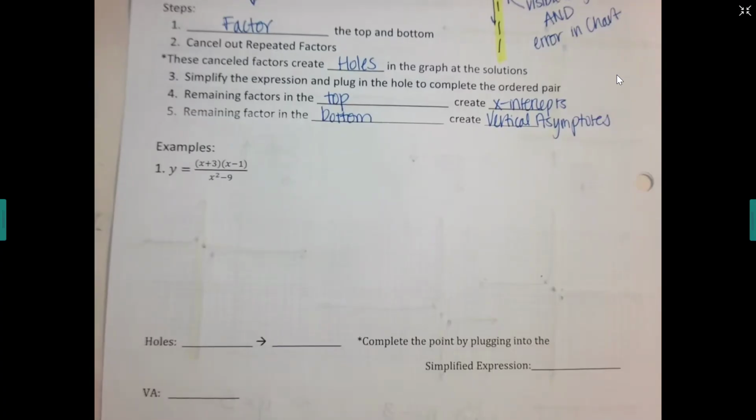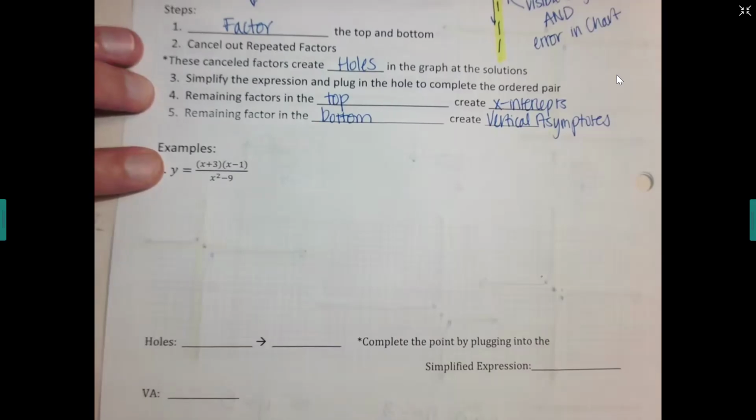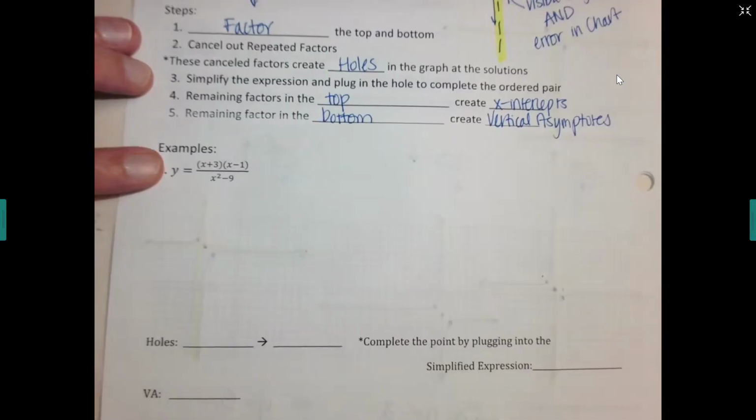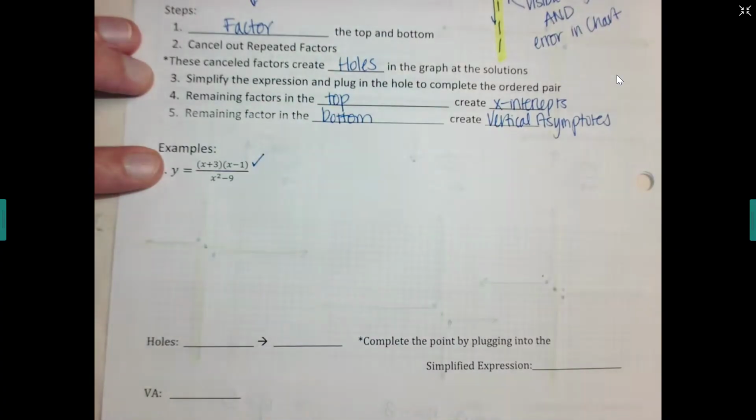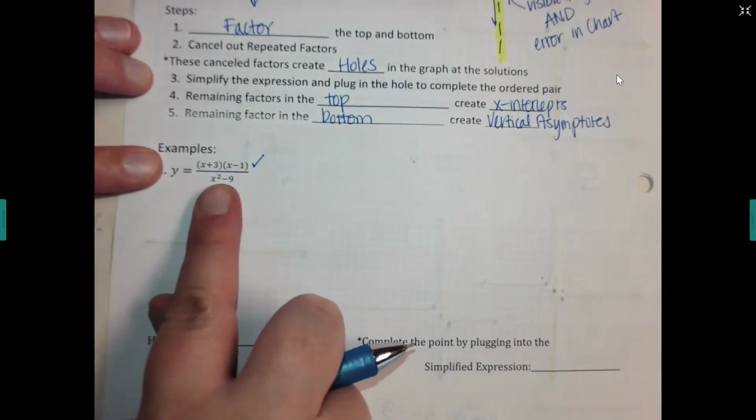So that being said, let's do number one. Most of your examples in these notes, half of the fraction is already factored for you just to shorten them up. So when you look at your first fraction here, which part is already broken up into parentheses, the top or the bottom? Which part's already done for you? Top. I already have an x plus 3 and an x minus 1. So I want you to put a little check mark there. I don't have to fix the top. The top is done for me. I am going to have to fix the bottom.